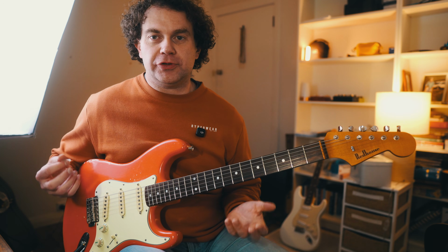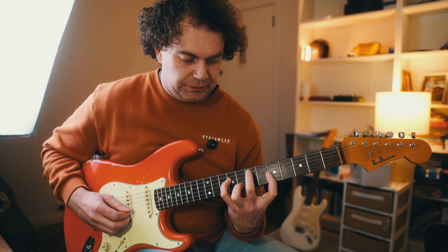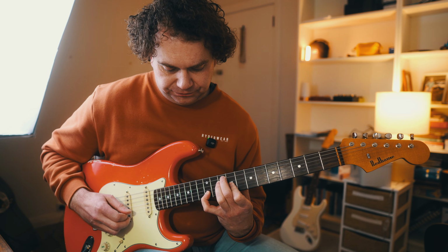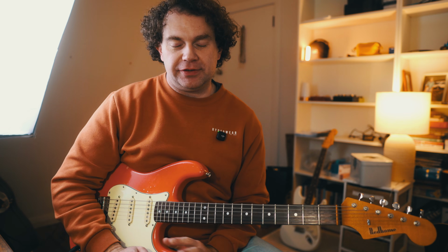Okay, so I'll play through all those 4 for you. Okay, so that's your root position, first inversion, second inversion, third inversion of C major 7. Now that's only one string set. So we want to be able to do this in the other 2 string sets later, but for now, this is pretty new to you, then I'd suggest sticking with this.